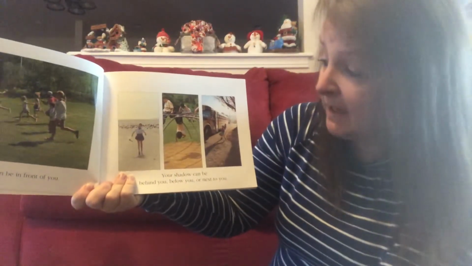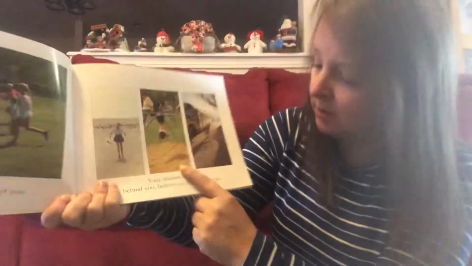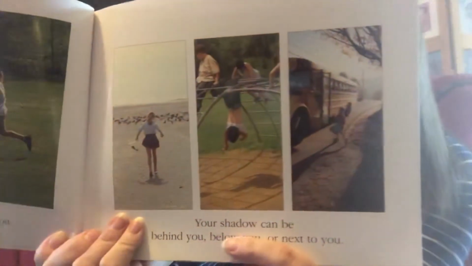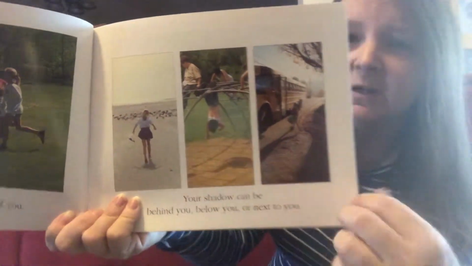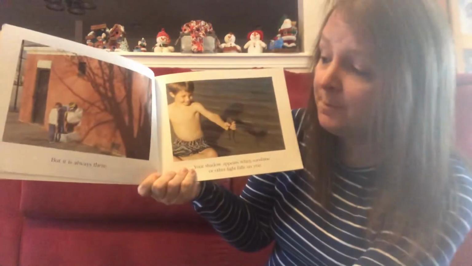Your shadow can be behind you, it can be below you, or it can even be next to you. It all depends on where the light or the sun is at. It makes your shadow be in different places. But it is always there.